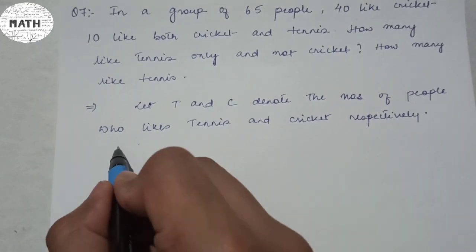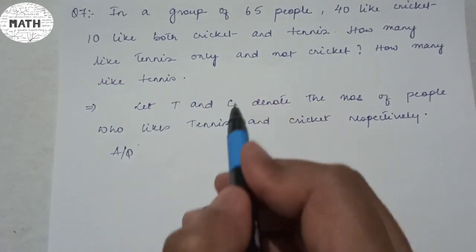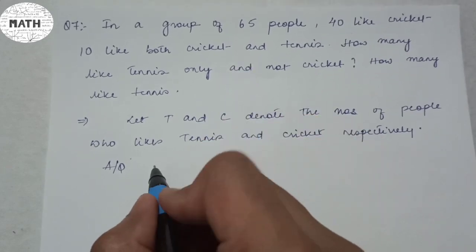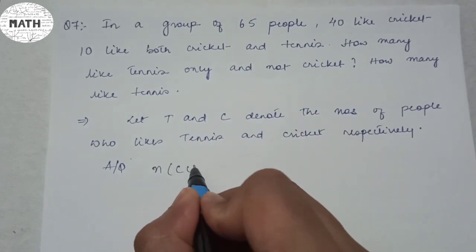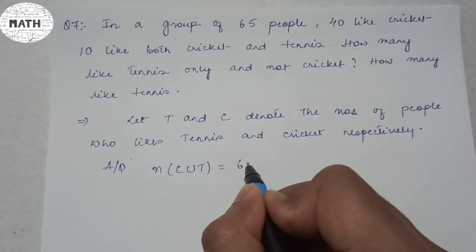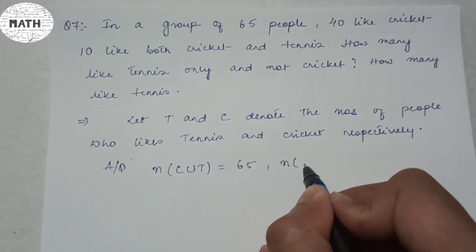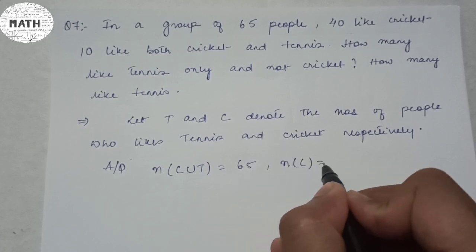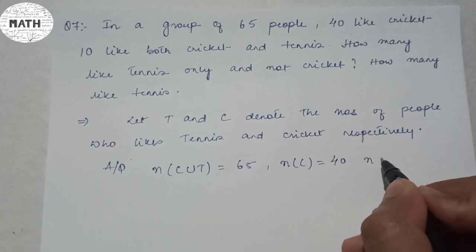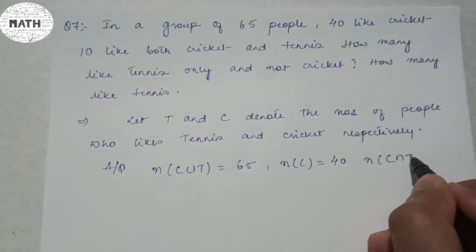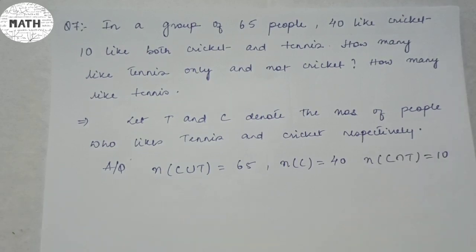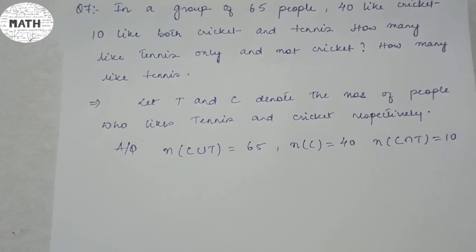Clear till there? So as per the question, it's given that they are in a group. How many people are there? 65. So it will be n of C union T is equal to 65. Then the number of people who like cricket is 40. The number of people who like both is 10. So let me find how many of them like tennis first.